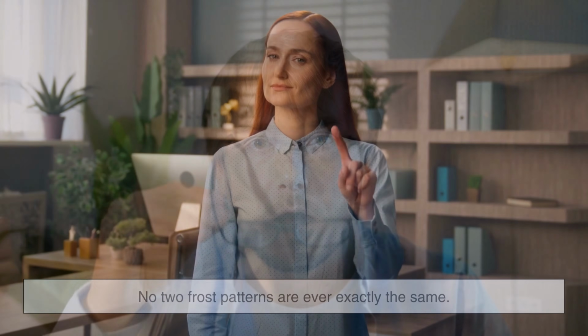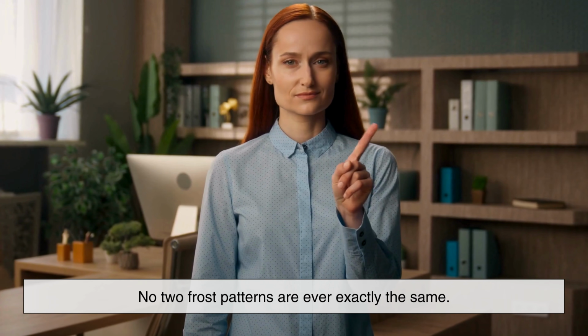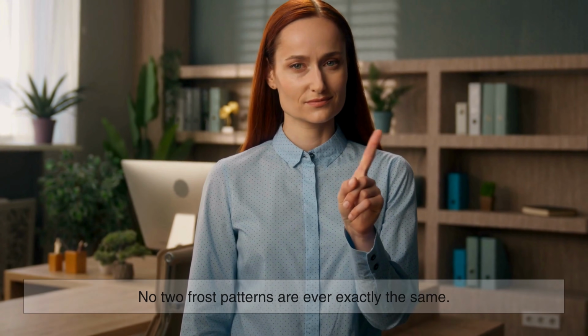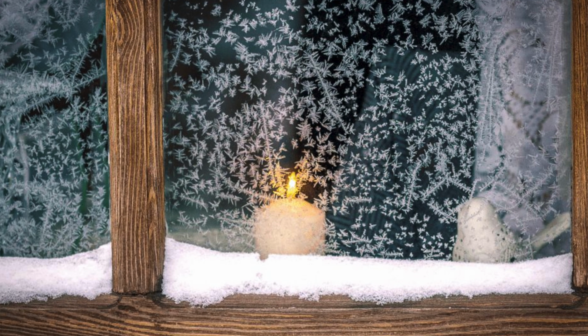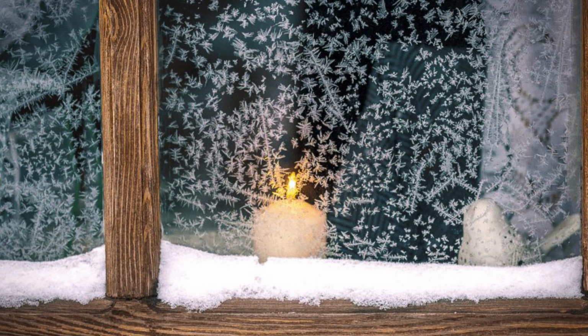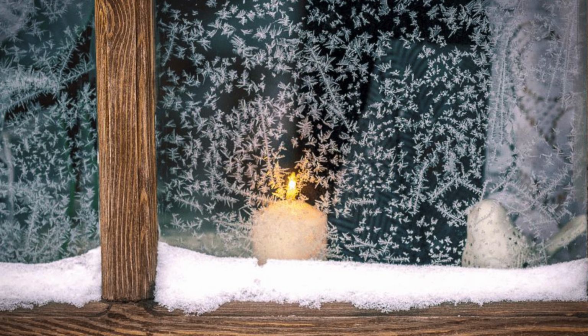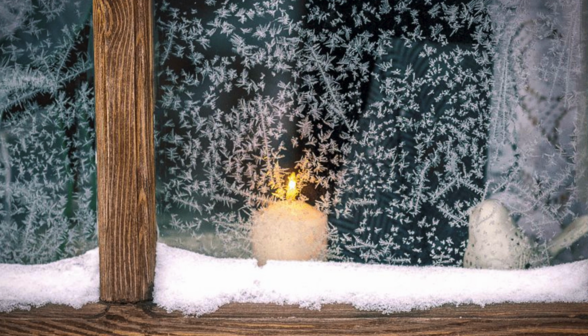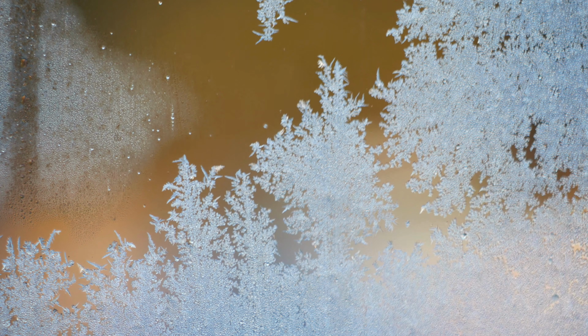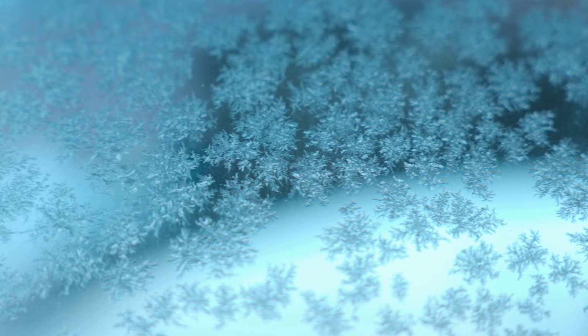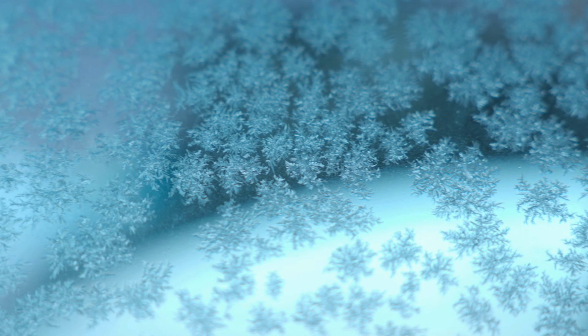But here's the most fascinating part. No two frost patterns are ever exactly the same. Even the smallest change in temperature, humidity, or surface condition can lead to a completely different design. It's like nature is running an endless experiment, creating new artwork every single time conditions are just right.